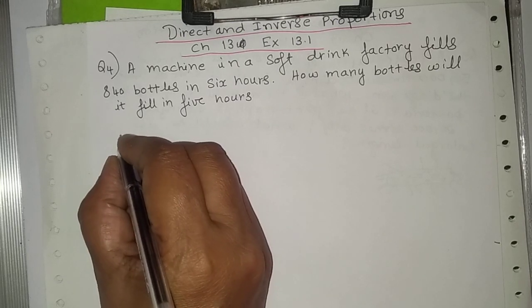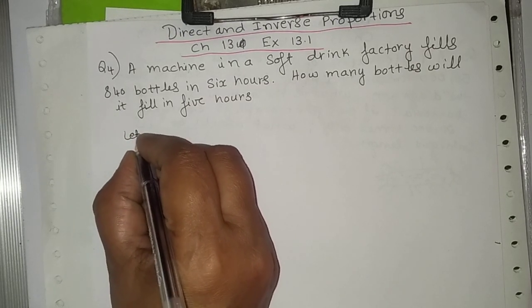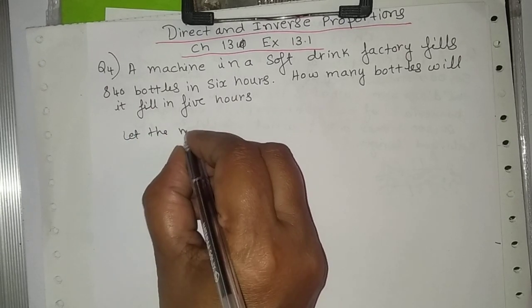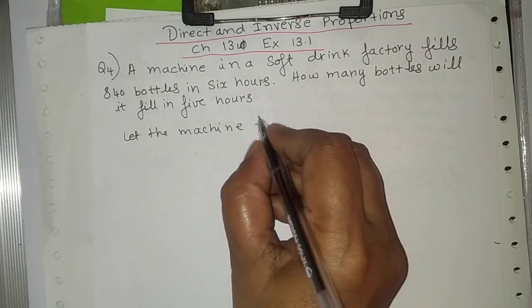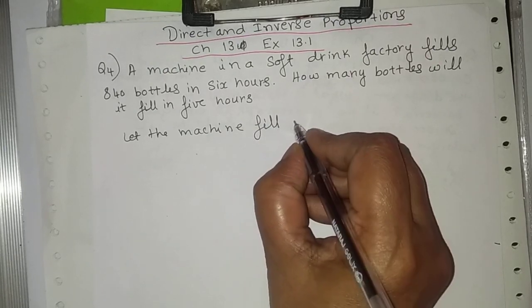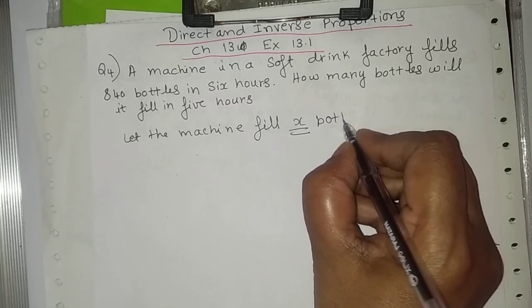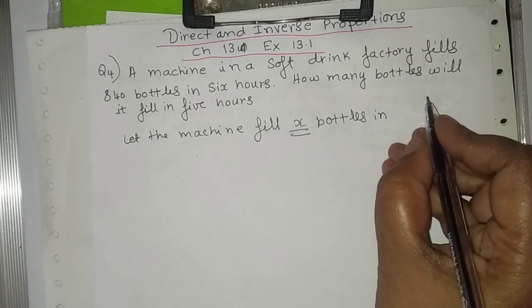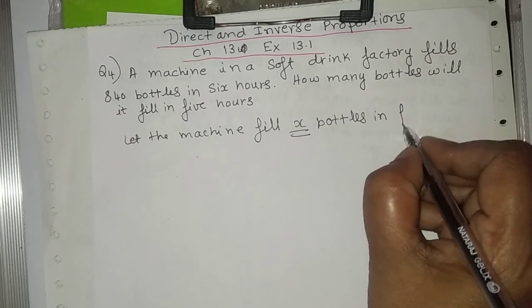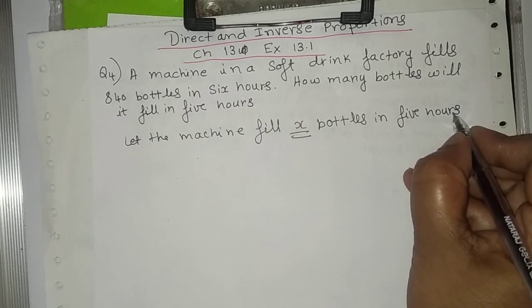First step, let the machine fill x bottles in 5 hours. We don't know how many bottles the machine fills in 5 hours. This is the first step.